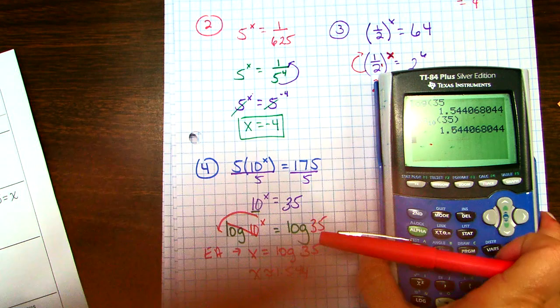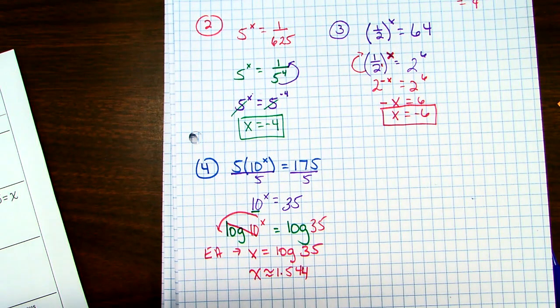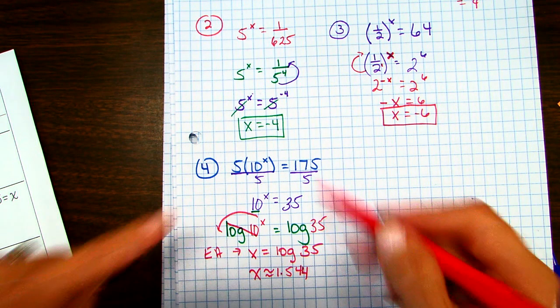Okay, so exponential functions, we don't worry about negatives. We try to get like bases if we can. If not, we give both sides the log. Although this method works for all of the above problems.